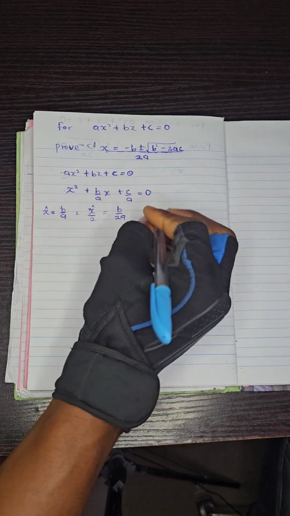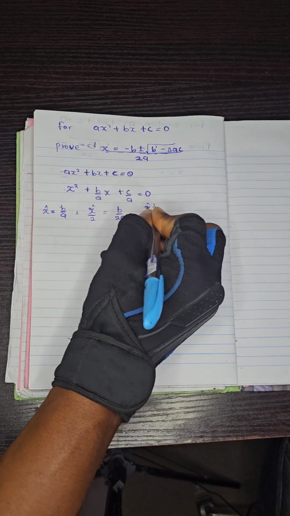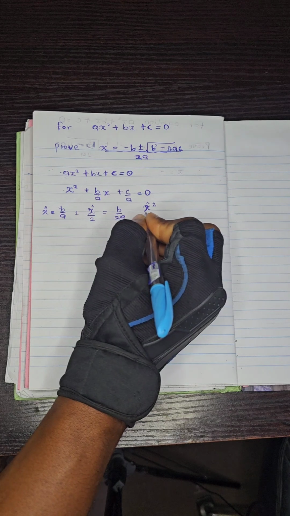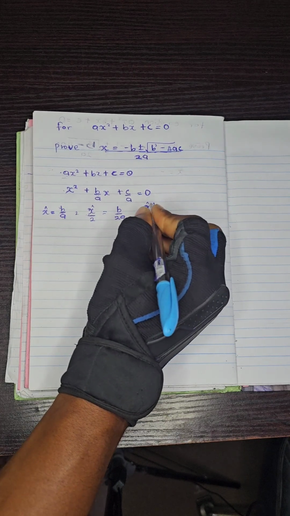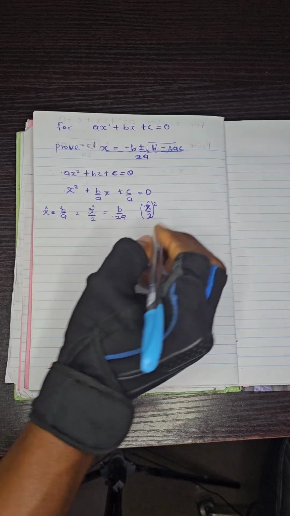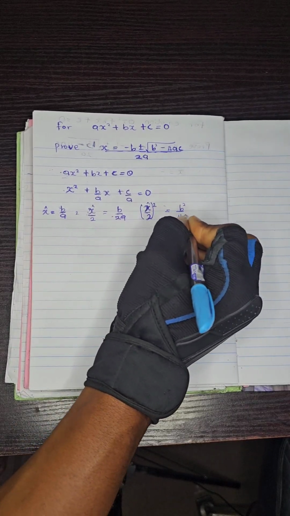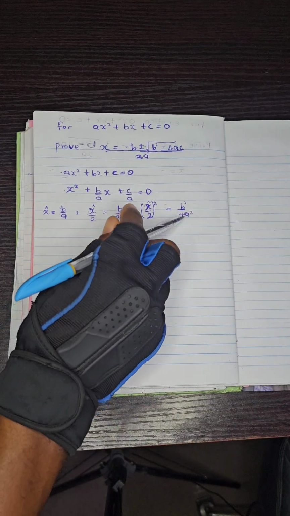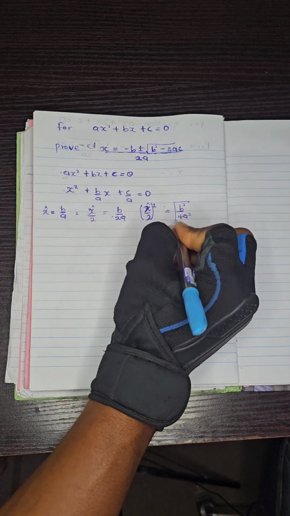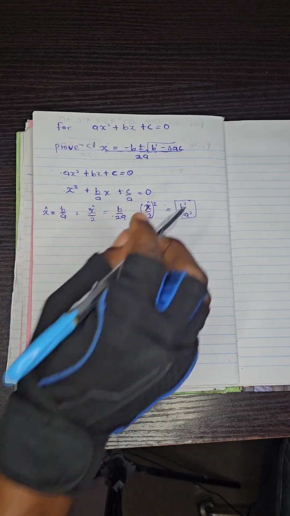Then the square of this half, that's the square of this half. Square of this is now b squared over 4a squared. So this is what we need. We'll keep this and we'll make use of it.